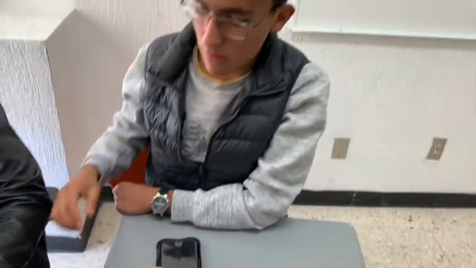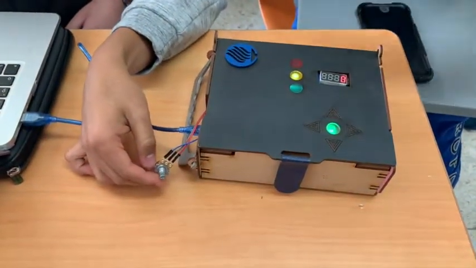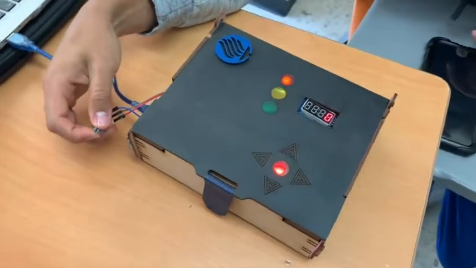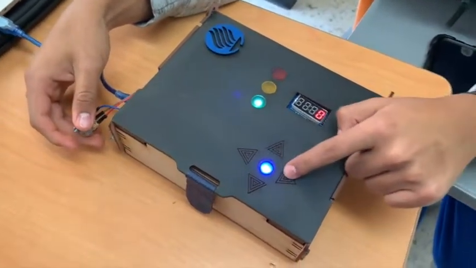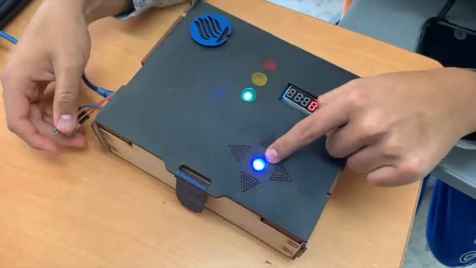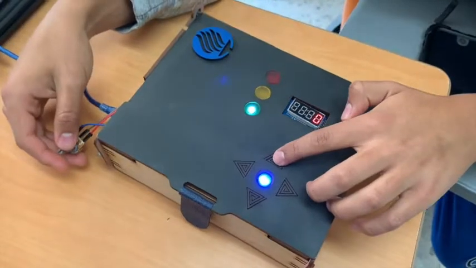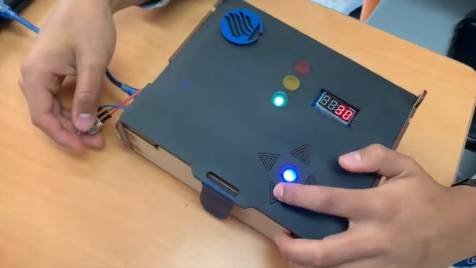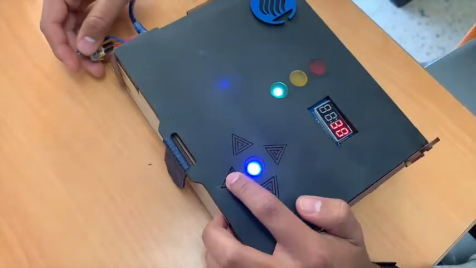Now if the values of the potentiometer are over 600, the LED will be blue, and when we press the upper button it will add 10, and if we press the down button it will subtract 10.